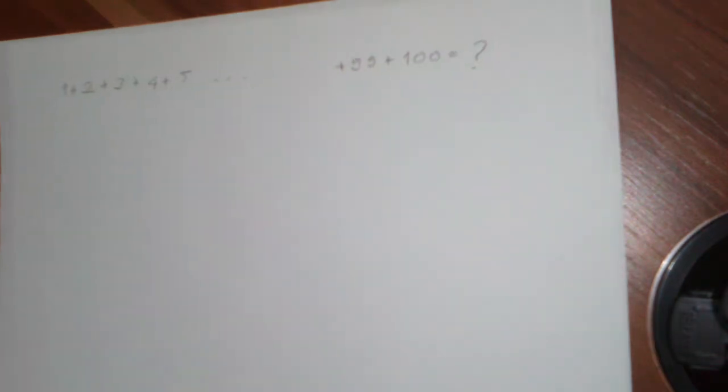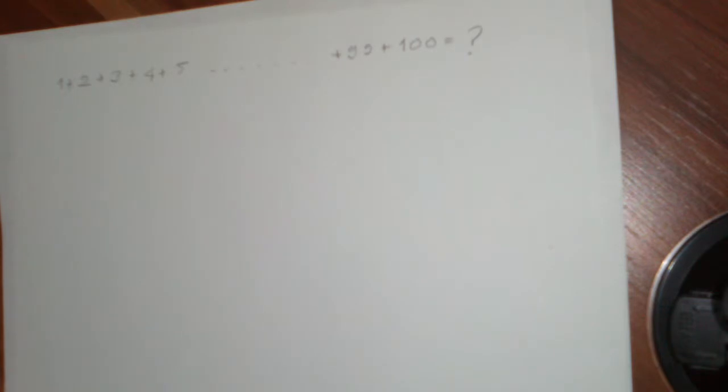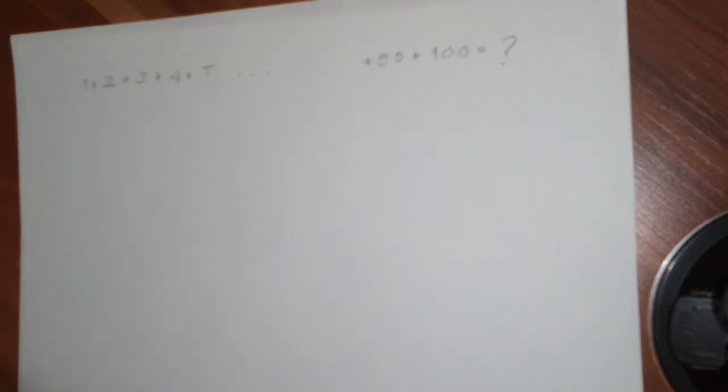So, if we want to find a solution to a large problem, to a big problem, we try to make it smaller first. I mean, we try to find a solution for a smaller version of this problem. Then we apply the rule we find from the smaller part to the larger original part of the problem.